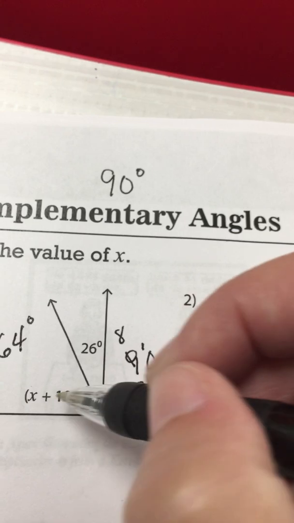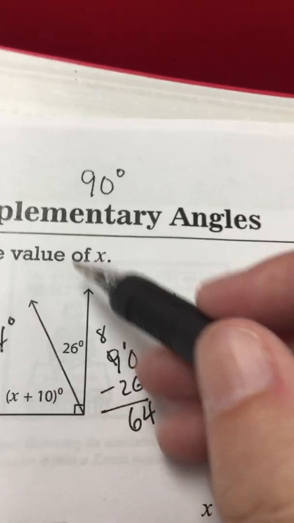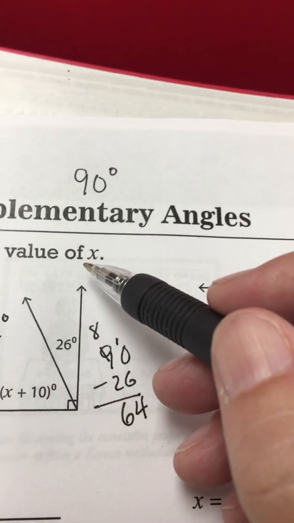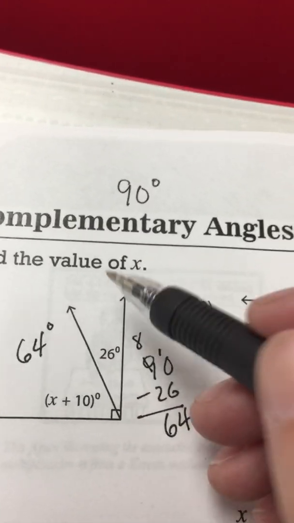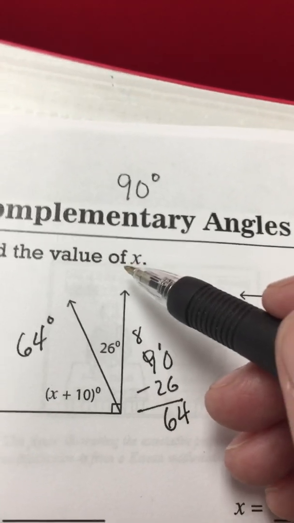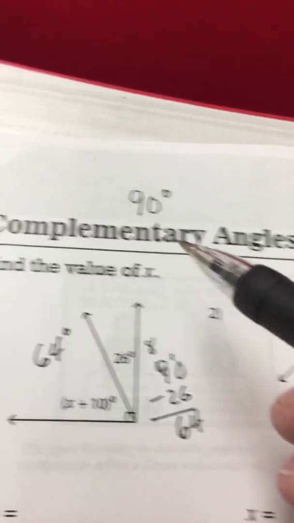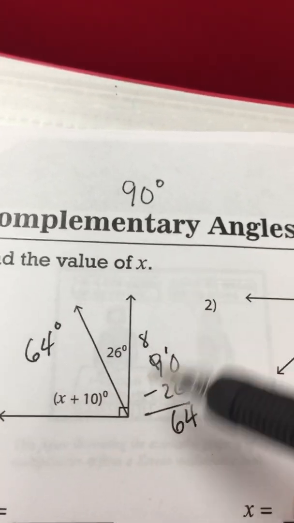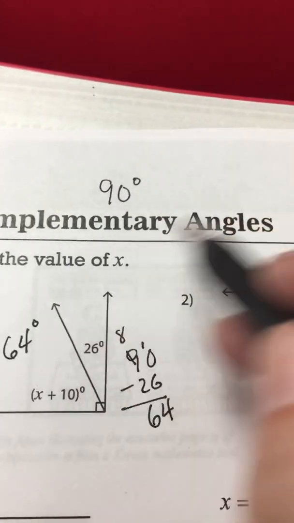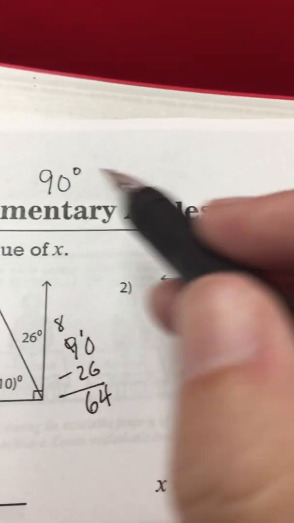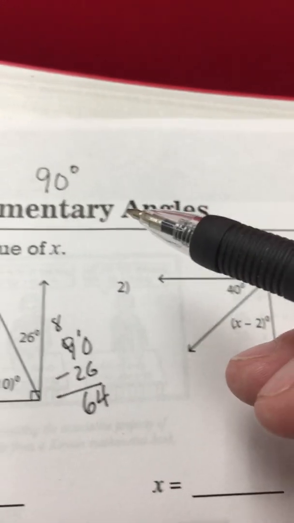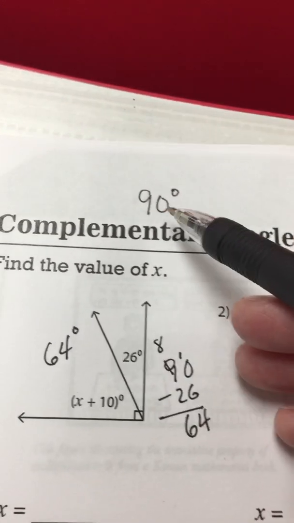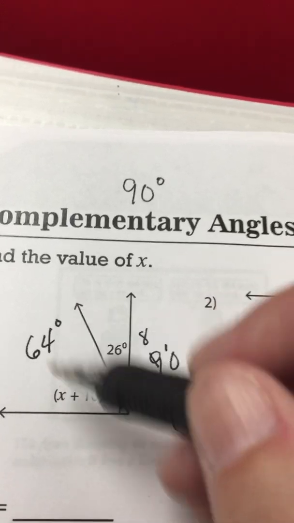Okay, so that means x plus 10 equals 64. If you're looking for a variable, and they don't give you the equation, you need to write your own equation that has an x in it that then you can solve. So anytime you're looking for a variable and they don't give you the equation, you've got to write your own equation. So in geometry, you have to know your geometry rules, things like the 3 angles add up to 180 degrees in a triangle, and things like complementary add up to 90. So we're looking for those things to see what we can do.